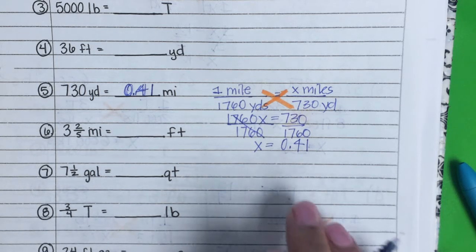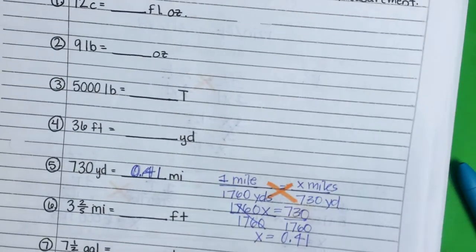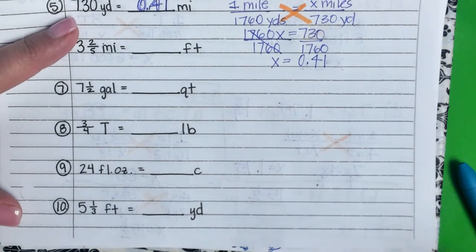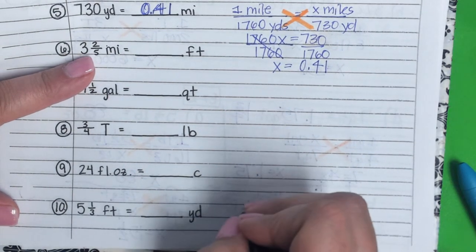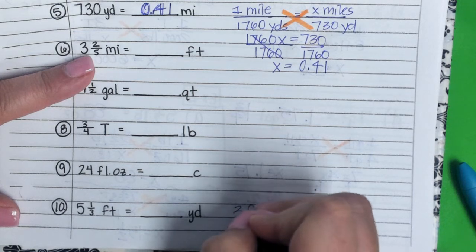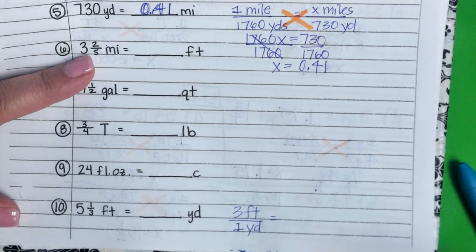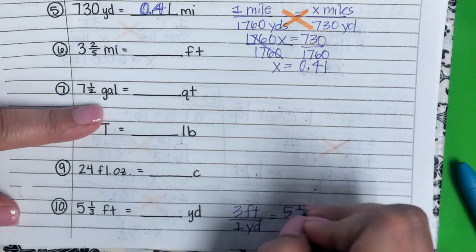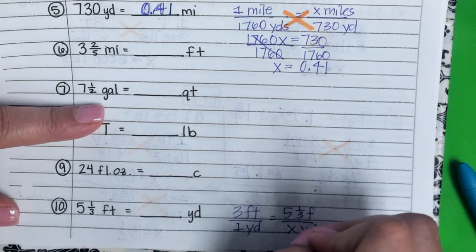Let's try number 10. Okay, and this will be the last one, and then you're going to be on your own for homework. So guys, please listen. Okay, so we have feet and yards. What's our conversion rate? 3 feet equals 1 yard. Okay, so we've got 5 1/3 feet, and we don't know how many yards, so x yards.